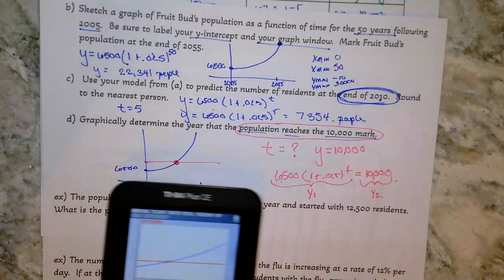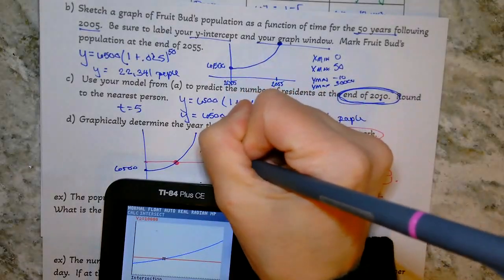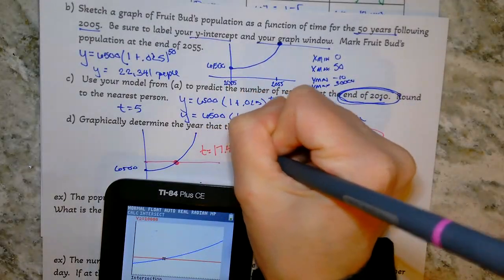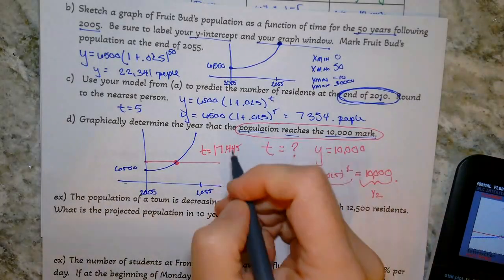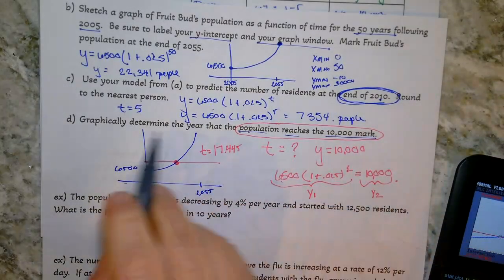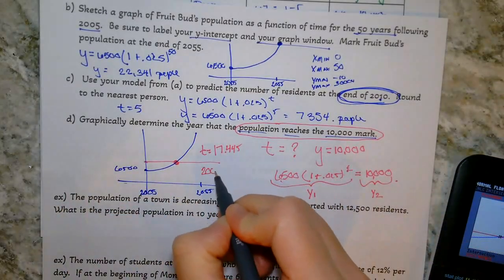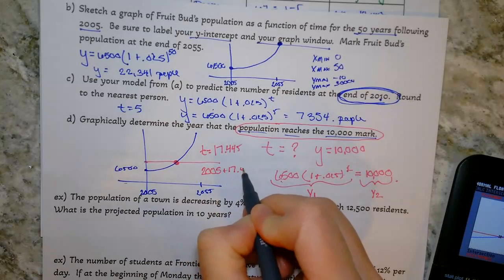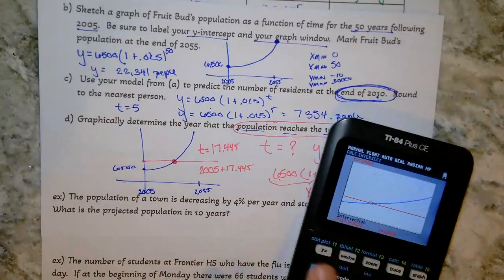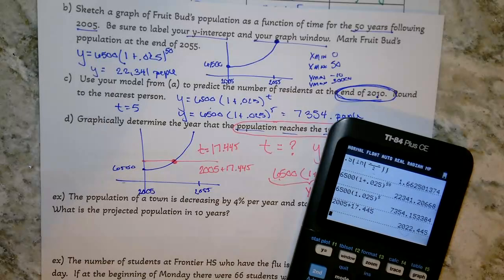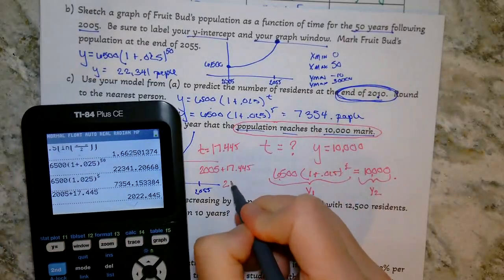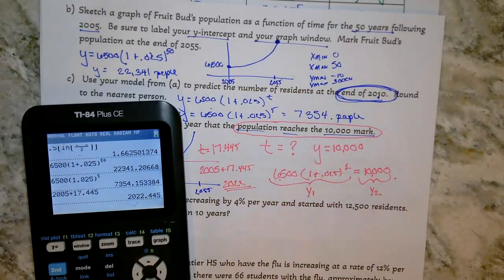So second, trace, intersect, and we should get at t equals 17.445. And it says to determine the year, so I'm going to say the actual year would be 2005 plus 17.445, which would be in the year 2022.